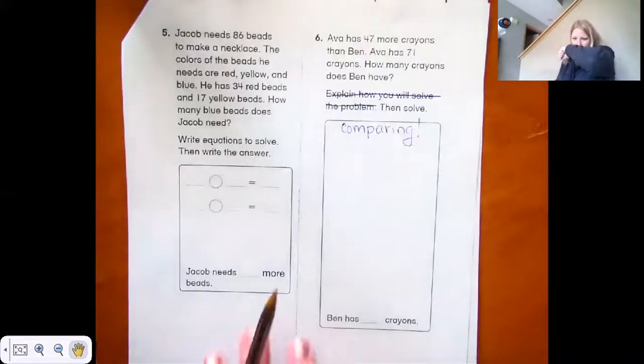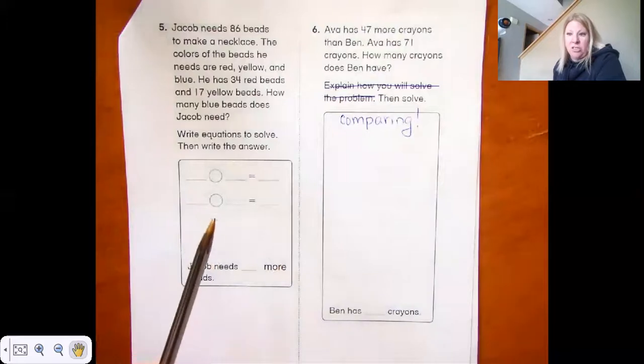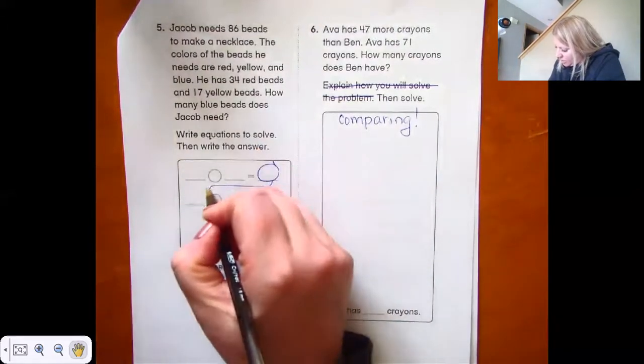All right, number 5. Jacob needs, oh, look at 2 equations, 2-step problem. So remember, whatever your answer is here, you're going to put it right there.